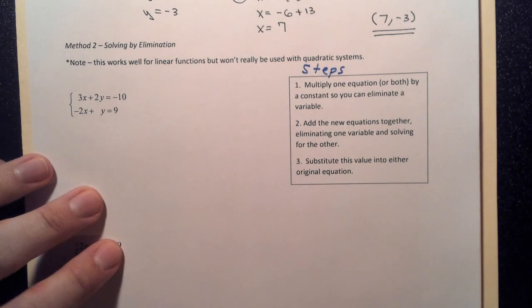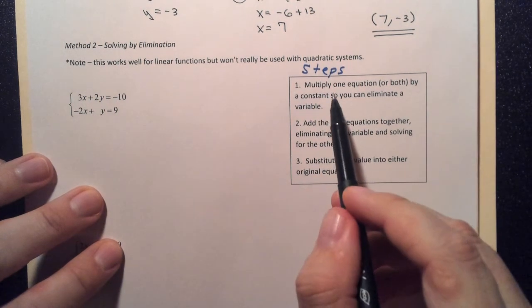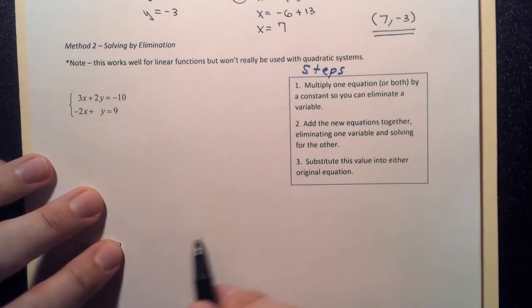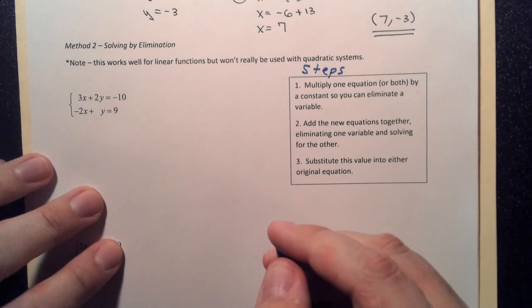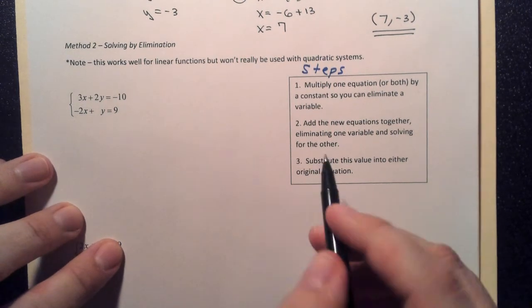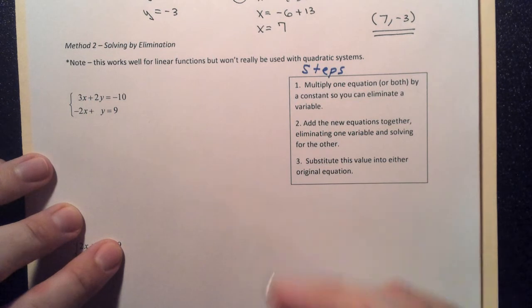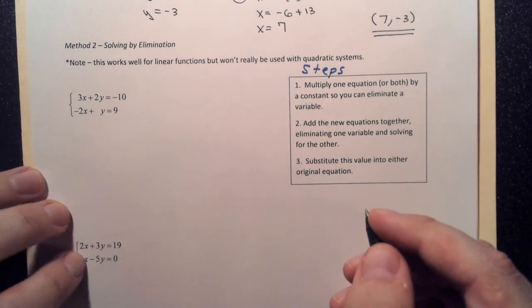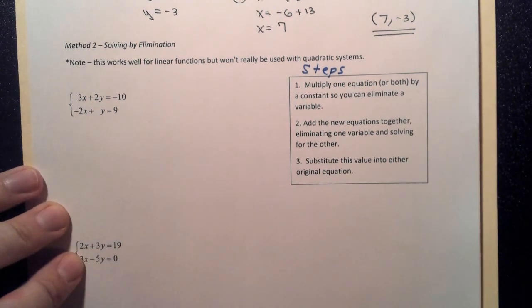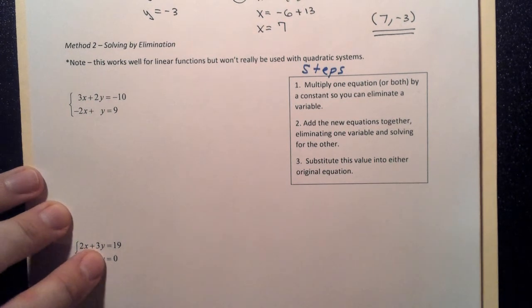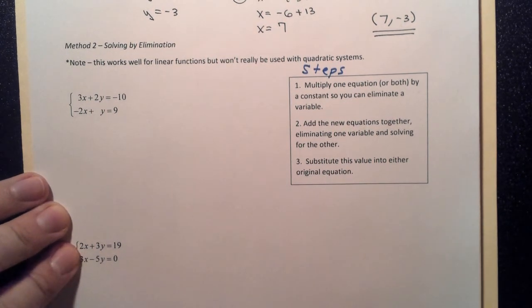So elimination involves eliminating one of the variables. In order to do this, you would multiply one equation, or both, by a constant so that you can eliminate a variable. I will then add my new equations together, actually doing the elimination, and then solving. Once I have that value, I can substitute back to find the other variable.